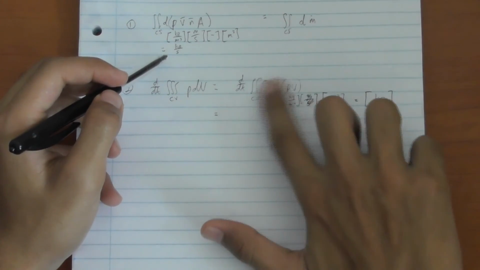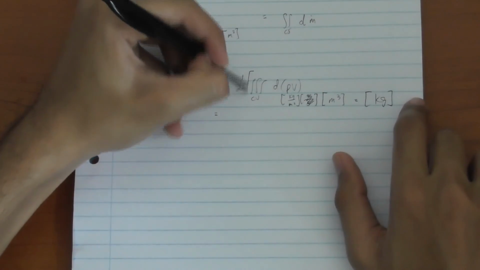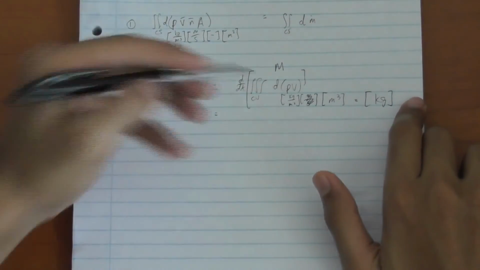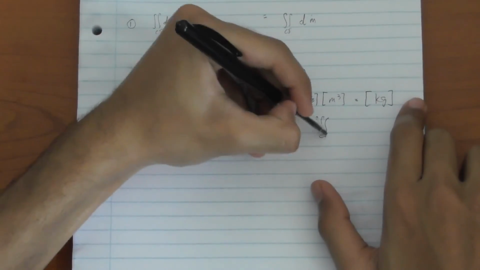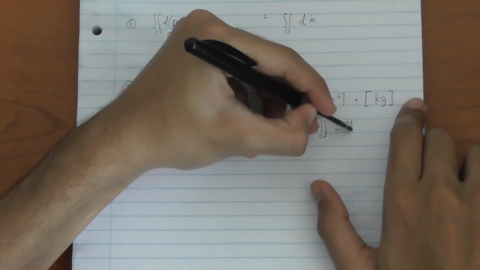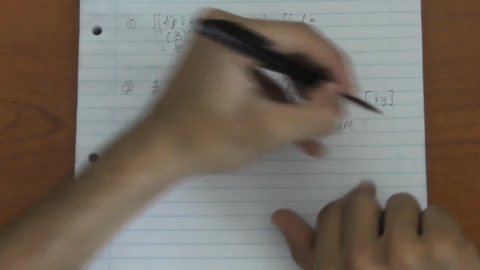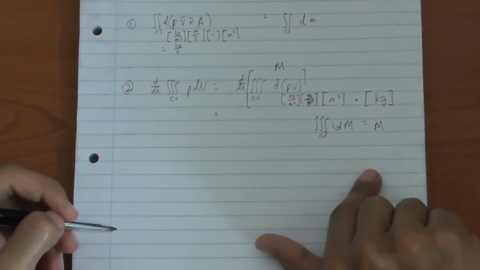Outside of this whole thing will just become m, because when you integrate a derivative, you get m out. I hope that makes sense.